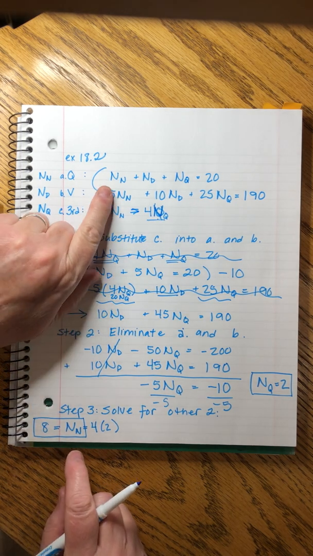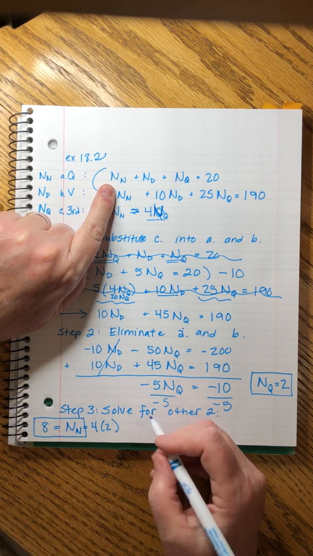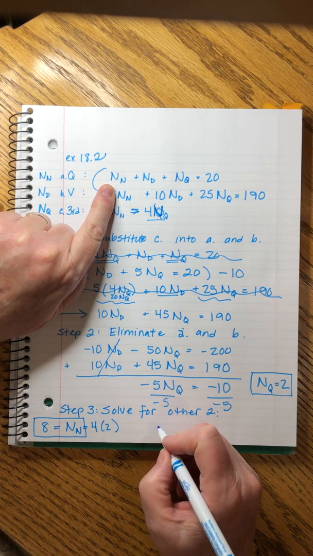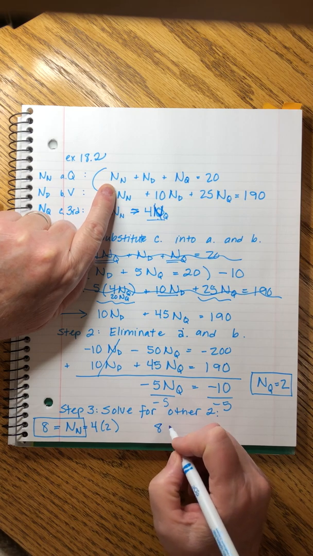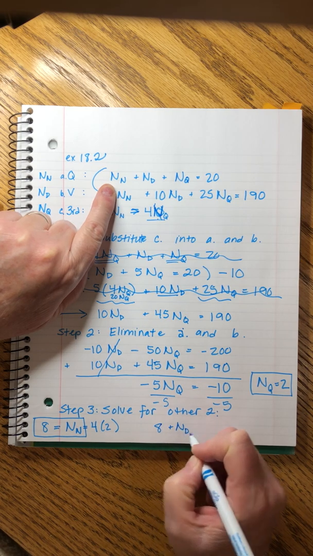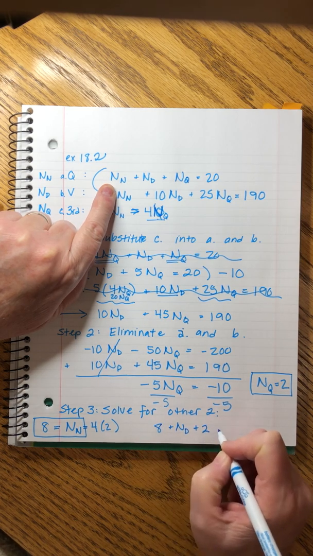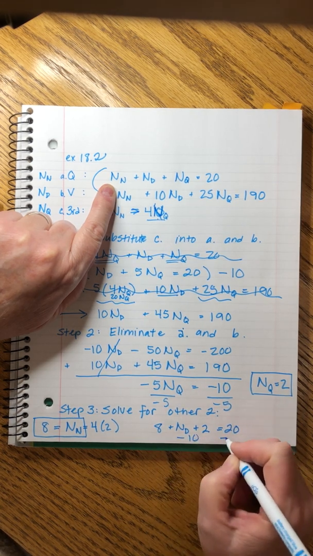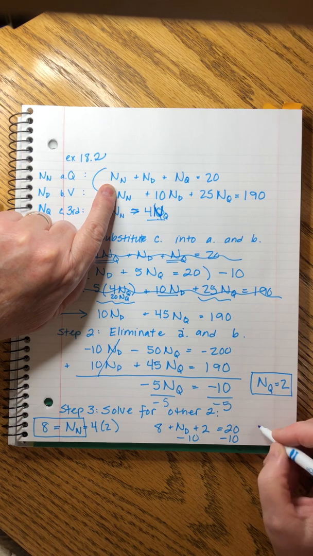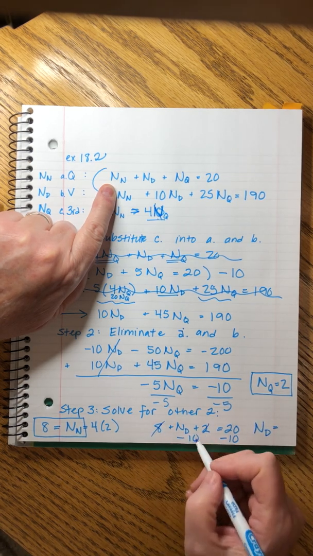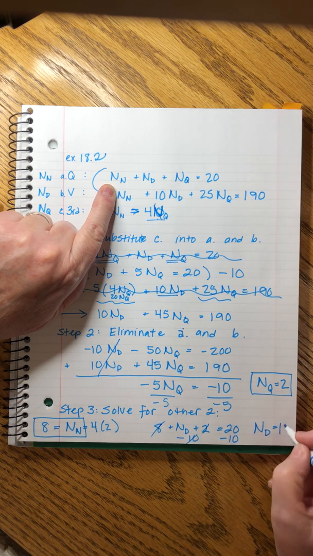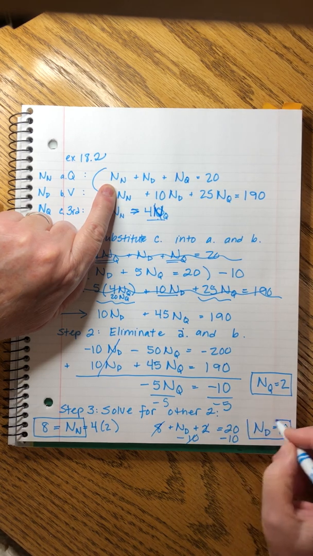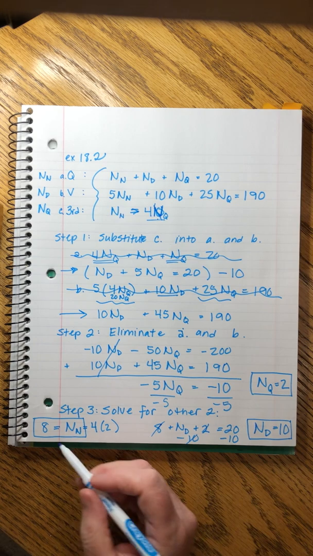For the third one, let's use this for our final one. The number of nickels is 8. The number of dimes we don't know. The number of quarters is 2, and they all add up to 20. I subtract 10 from both sides, and so then I get the number of dimes equals, because this all cancels, right? 20 minus 10 is 10.